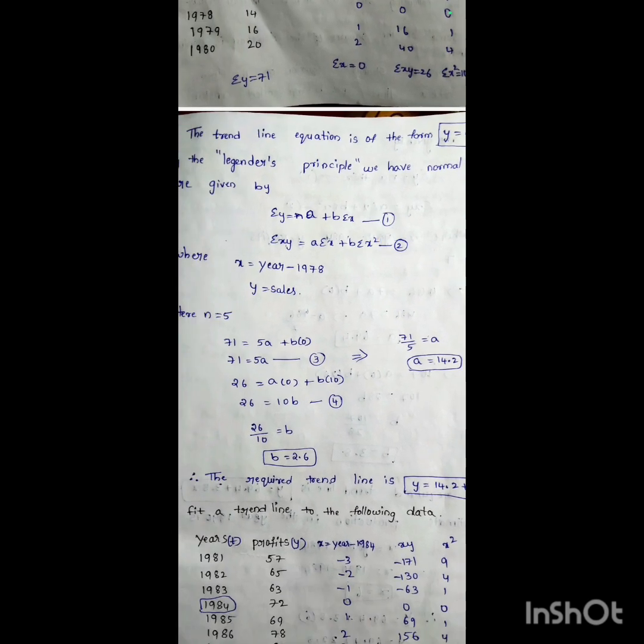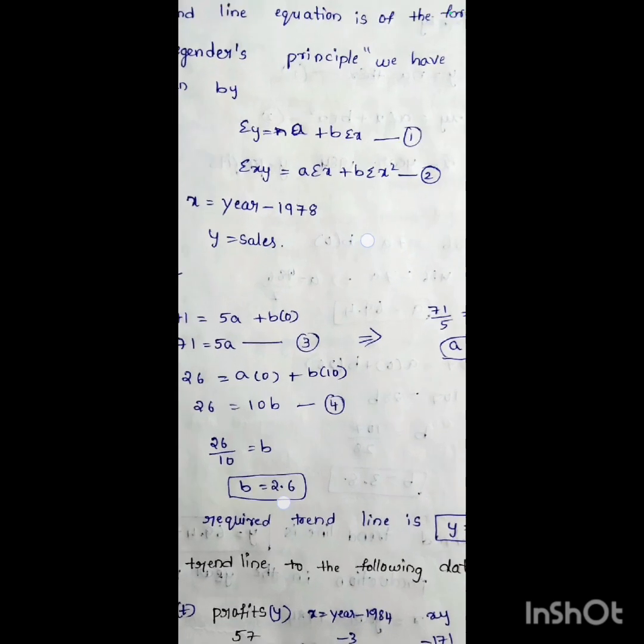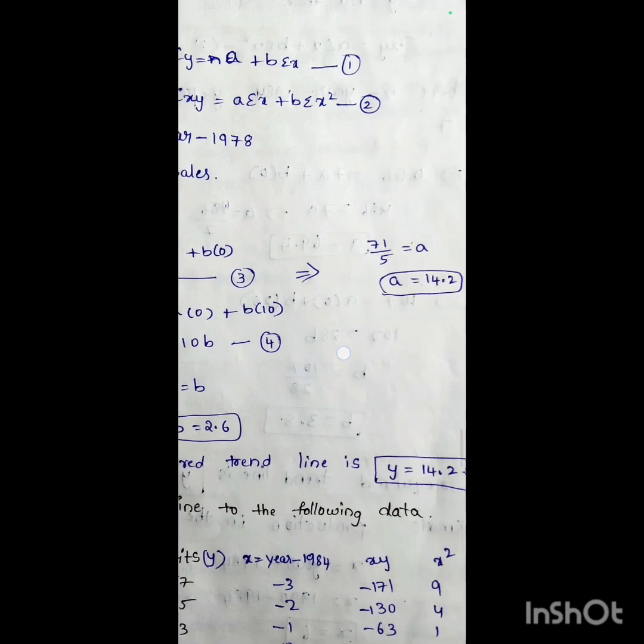Similarly, from equation number 2, sigma xy, which is 26, equals a into sigma x, which is 0, plus b into sigma x square, which we got as 10. So 26 equals 10 into b, that implies b equals 26 divided by 10, that is 2.6.